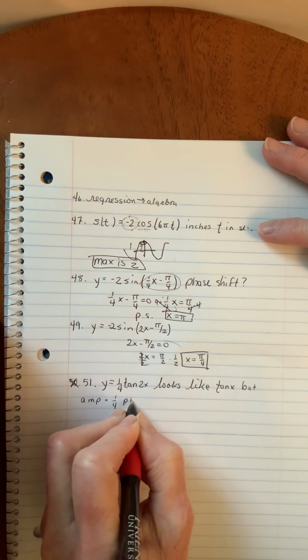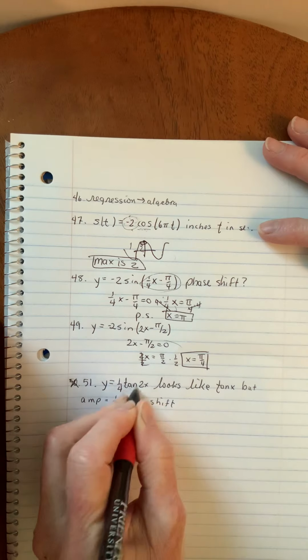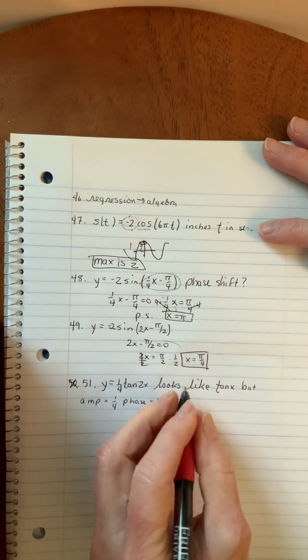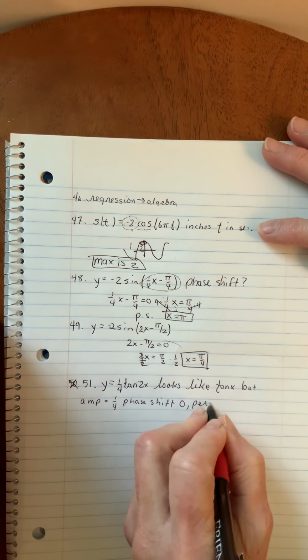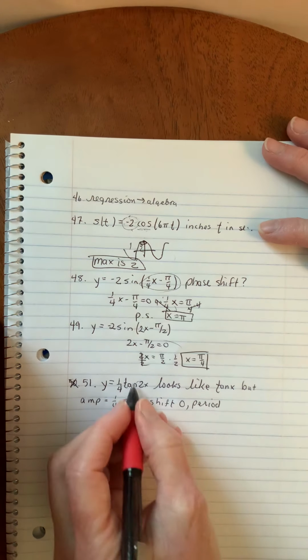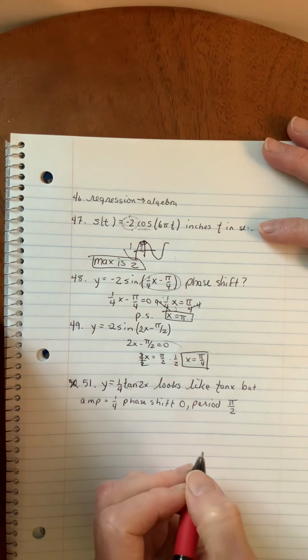Phase shift. Where's the angle? 0. X equals 0. Phase shift is 0. Okay. Period. Originally tangent is pi. So pi divided by the leading coefficient of x. So period is pi over 2. Okay.